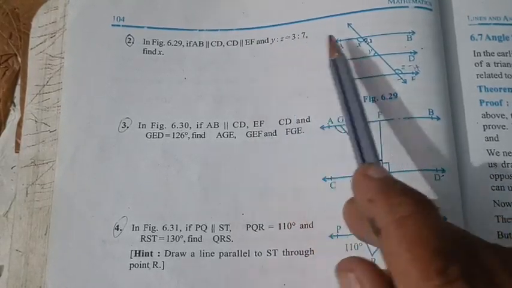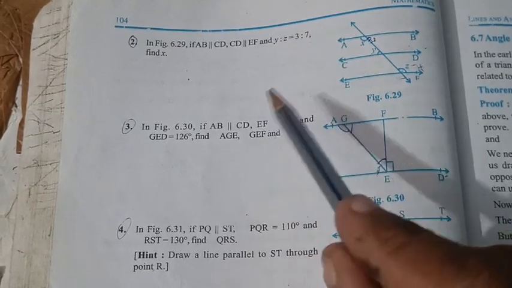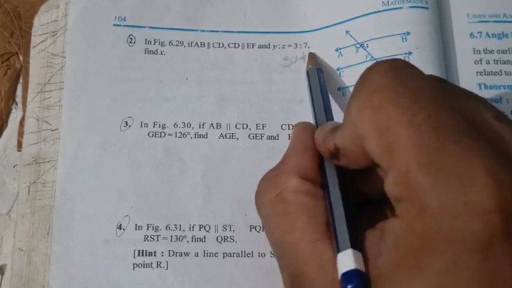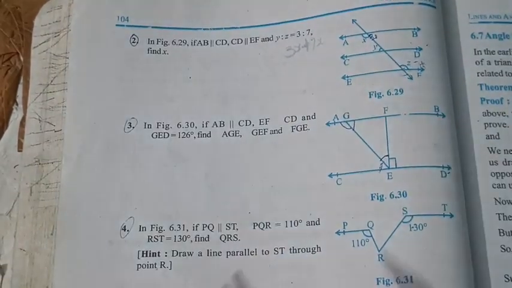If y and z are in the ratio 3 to 7, let's suppose 3x and 7x.